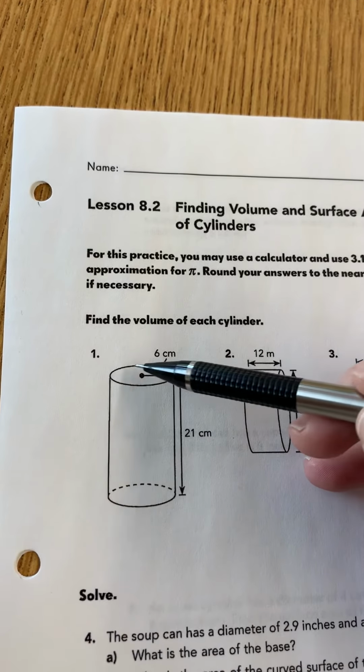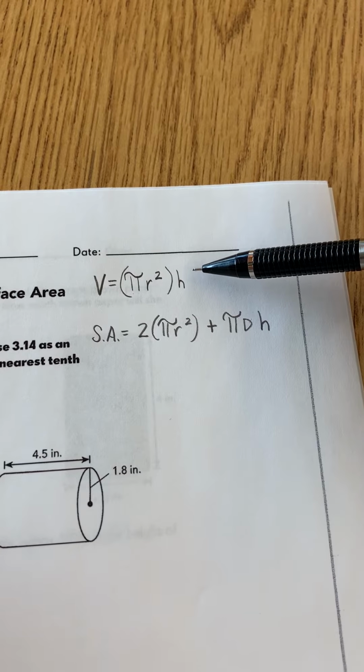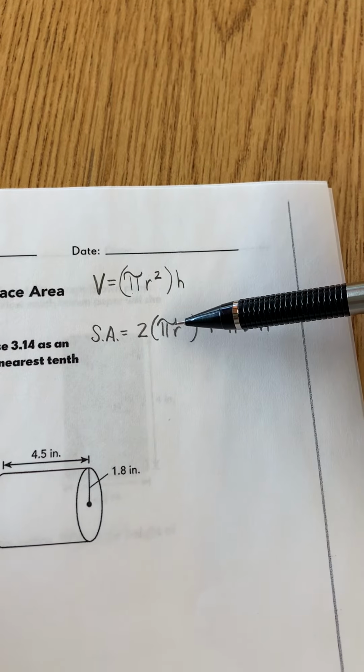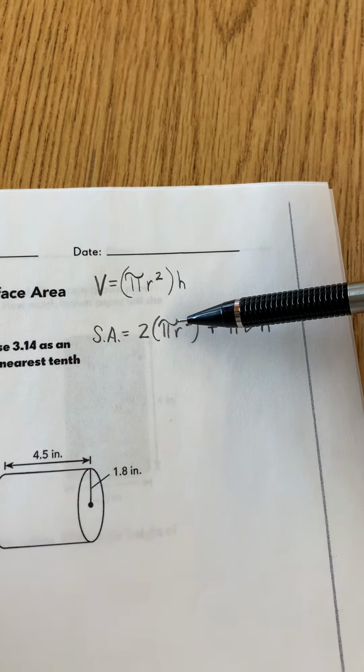All right, let me make sure we're understanding. Volume is how much will fit inside the figure, how much you can fill it up with. Surface area is if you were to wrap it, how much paper would you need? Well, I would need 2 circular pieces, and that's where this comes from. And then I would need a piece to go around the body of the cylinder. And so that is how much paper I would need. And then I would add them together. All right, so let's get started.